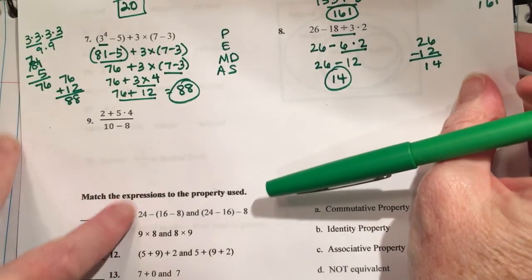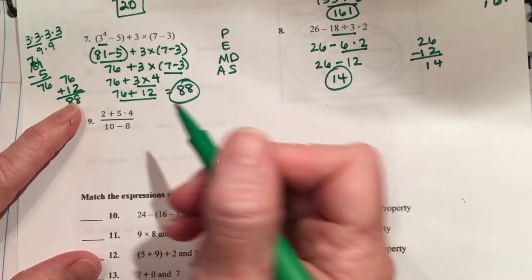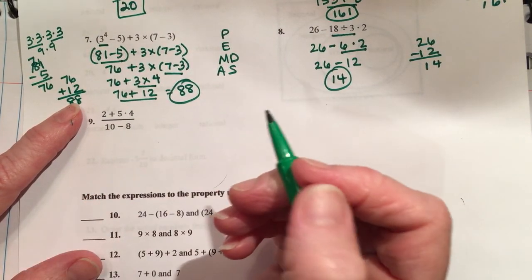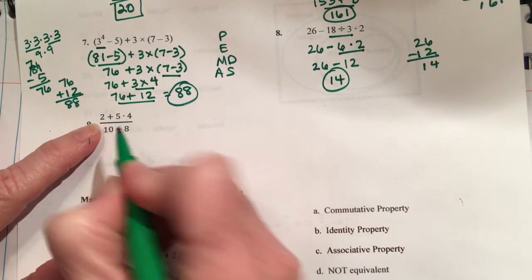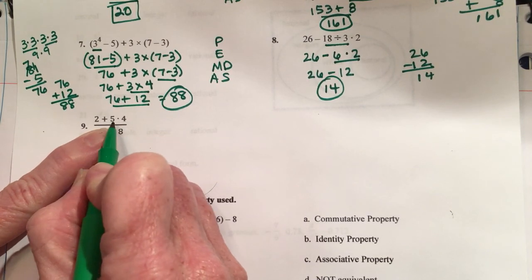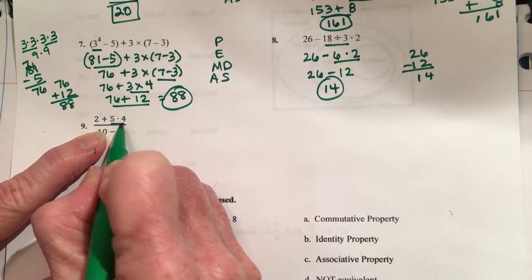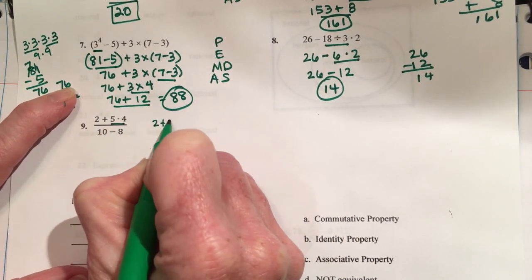All right, number 9. This may look a little different, but this is just another way to write division, and I will wait till the end to divide. So I'm going to work out the top and work out the bottom, and then my last step will be to divide those two numbers. On top, I treat it like its own problem. There are no parentheses, no exponents, but there's multiplication. 5 times 4 is 20. So now I have 2 plus 20.